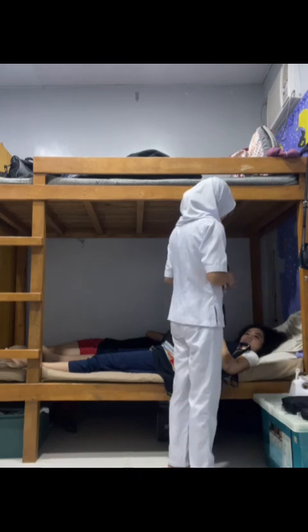Next is to monitor the vital signs of the client. Rationale, to provide baseline data for future comparison and identification of factors that may place the client at risk for problems. So, i-take ko po ang vital signs niya ngayon, ma'am.